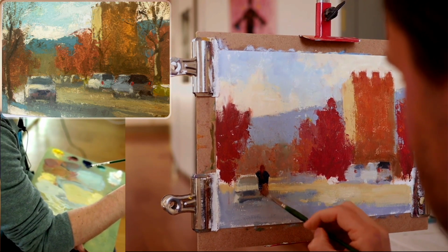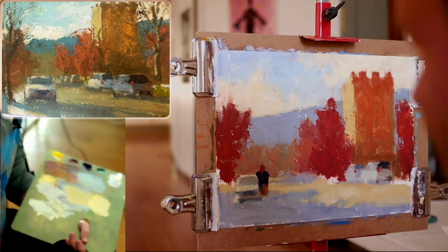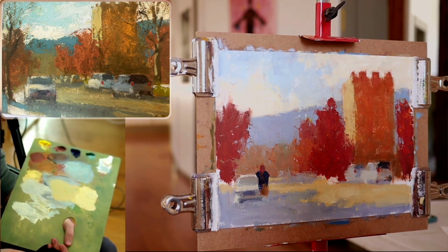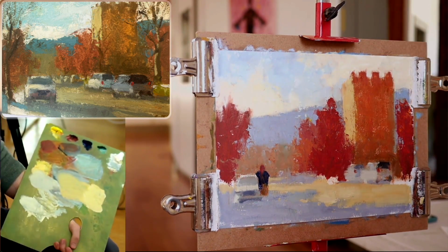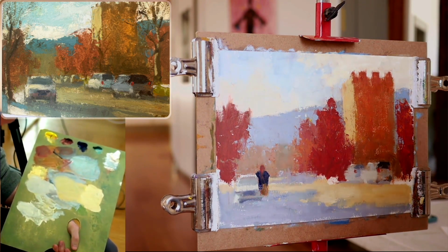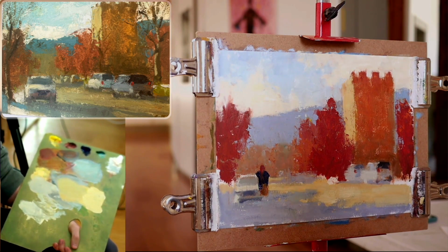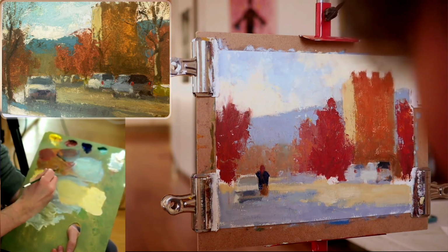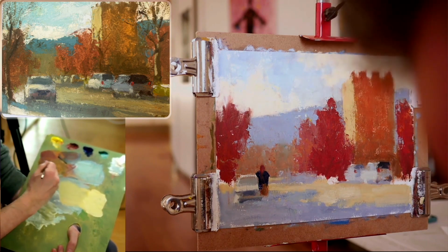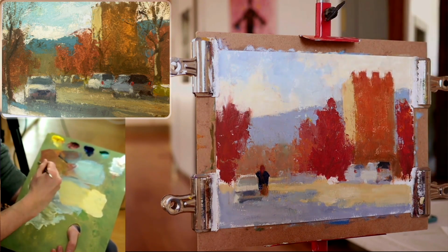So here, uneven, I'll make it, there we go, I like that. So when you get a stroke that you like, you leave it. It doesn't mean it has to be there the entire time. We'll say she's wearing a skirt. So she has her feet here. So a little more red. Just mix it in with the red.